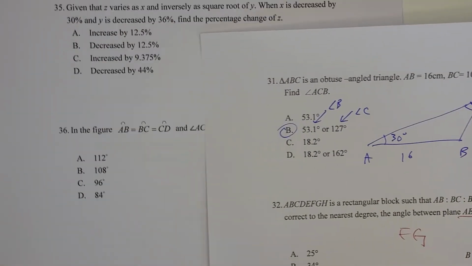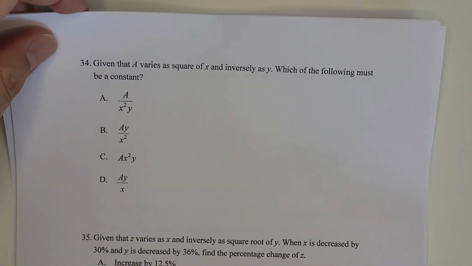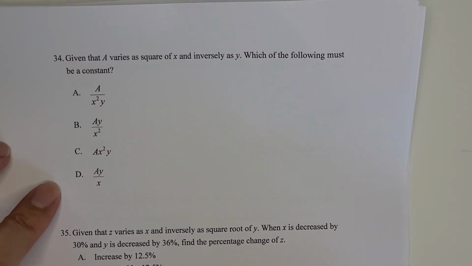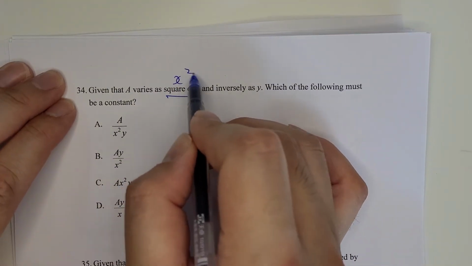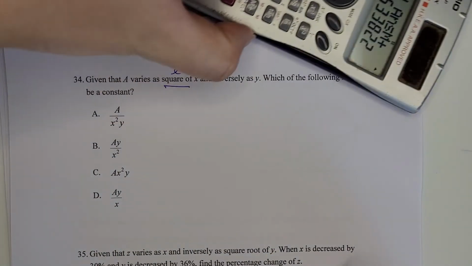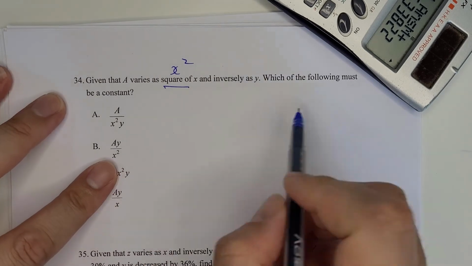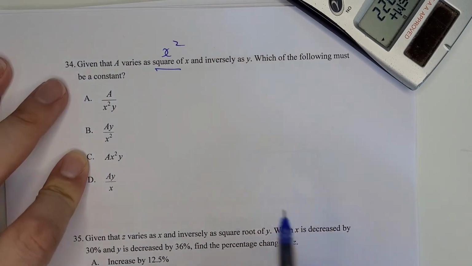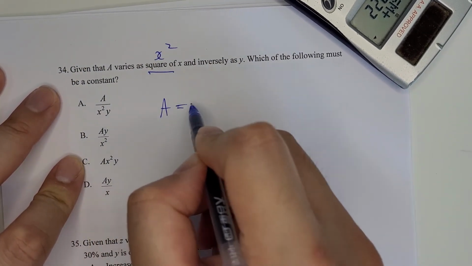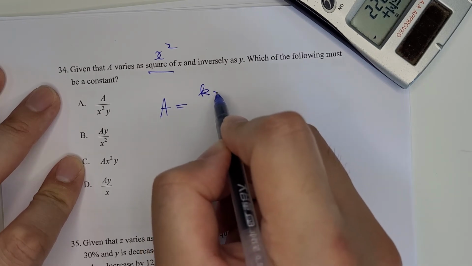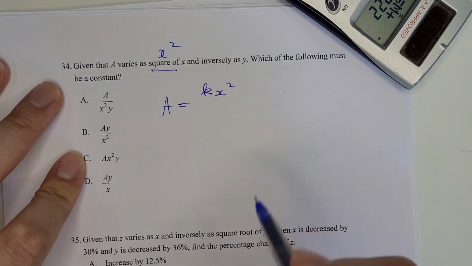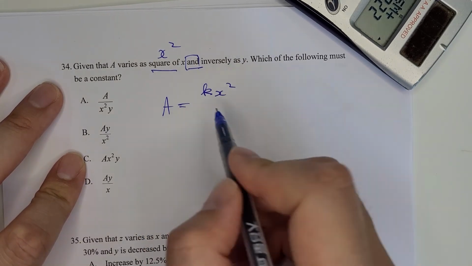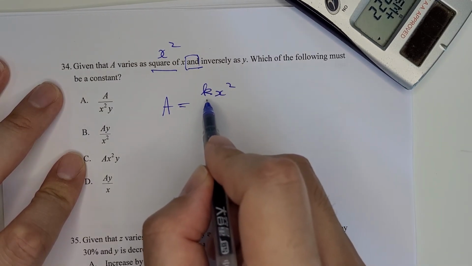Go to question number 34. A varies as the square of x, pay attention, and inversely as y. Which of the following must be a constant? A can be written as a constant k times x squared, directly as x squared, and at the same time inversely as y, not partially, so we use one constant.